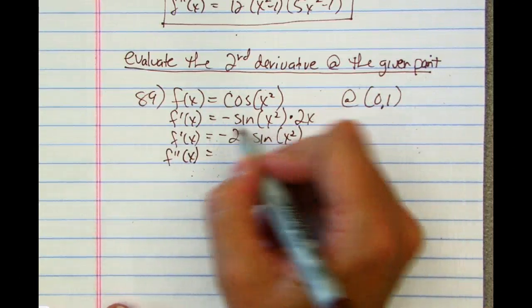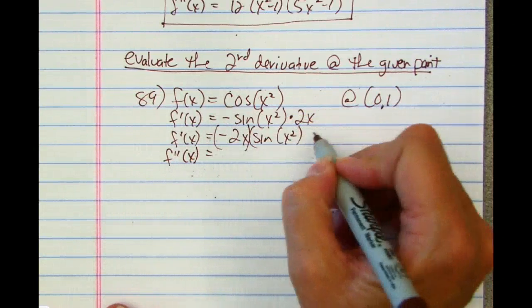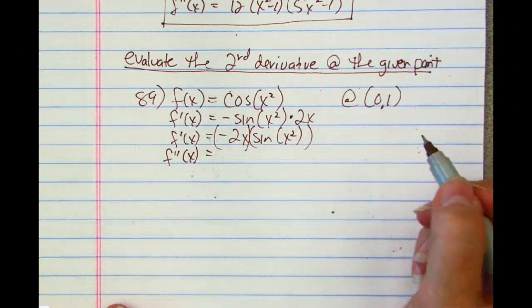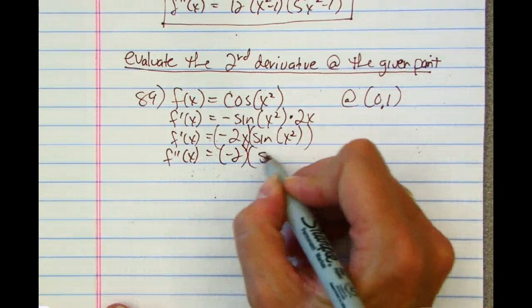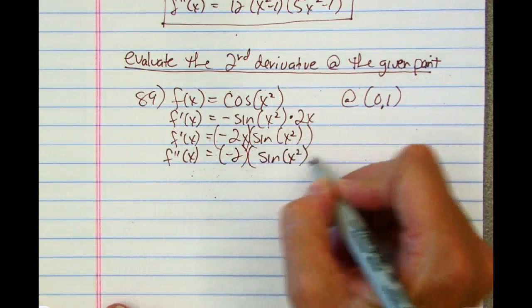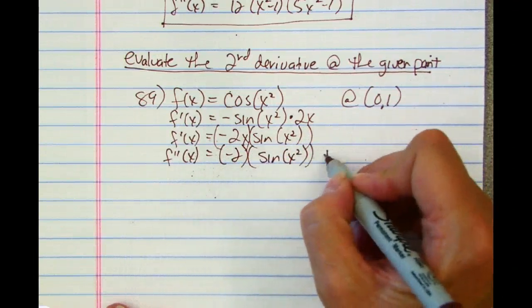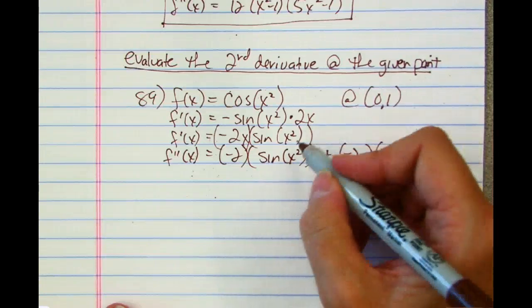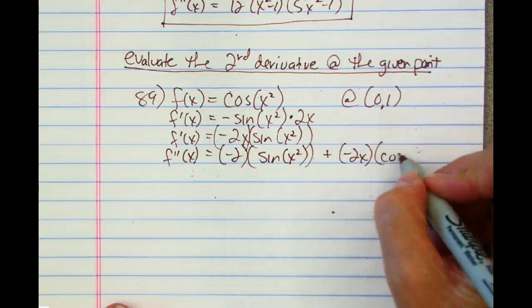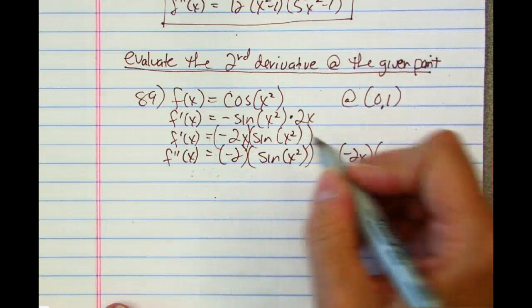And it looks like now I'm going to have to use product rule here. So the derivative of the first, times copying the second function, plus copy of the first function, take the derivative of the second one. That's cosine x squared, but I'm going to have to use the chain rule.